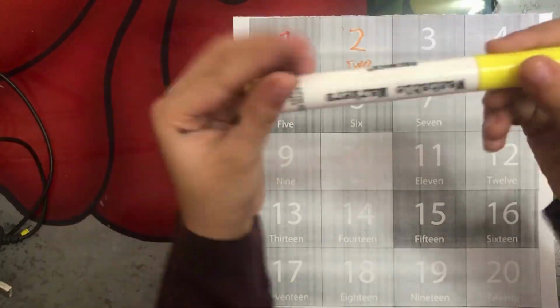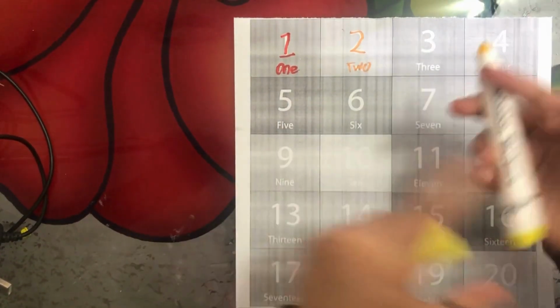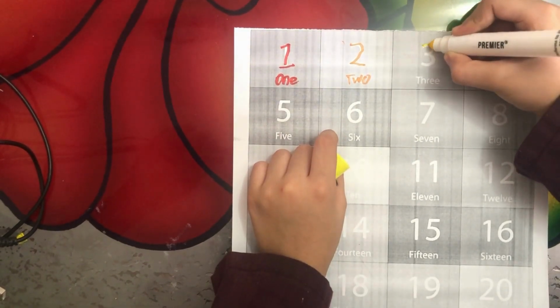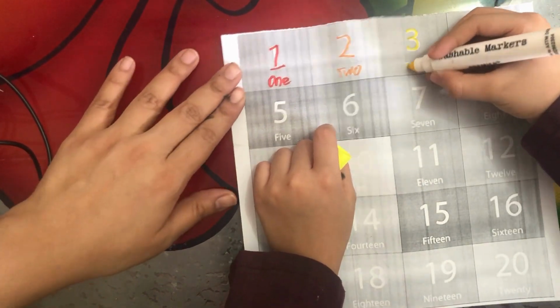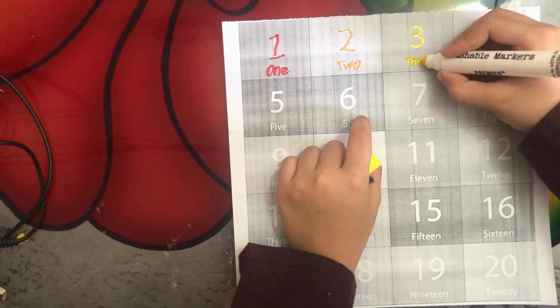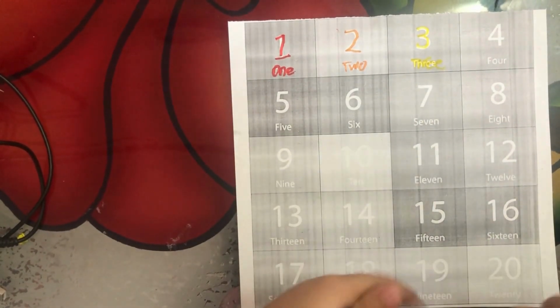This is yellow color. This is 3. This is the number 3. THREE, 3. This is 3.